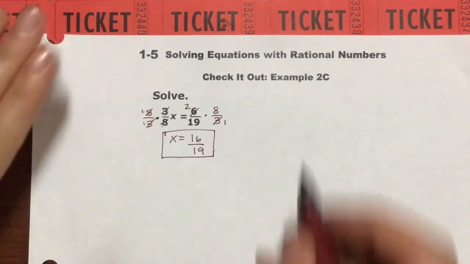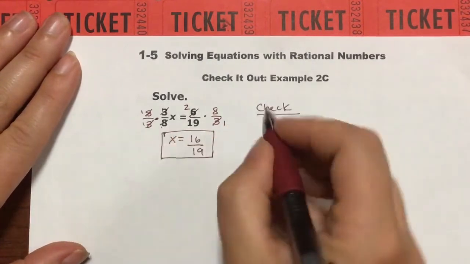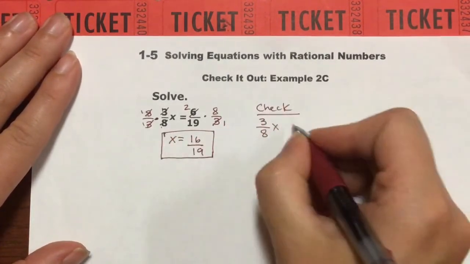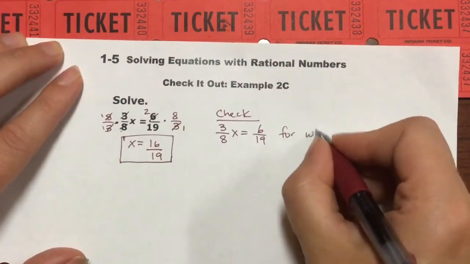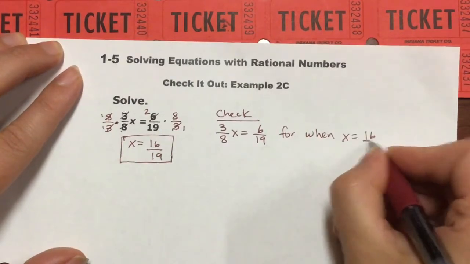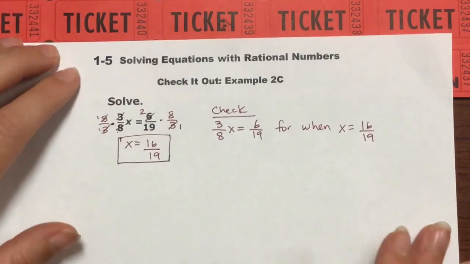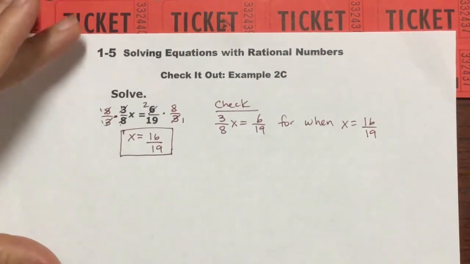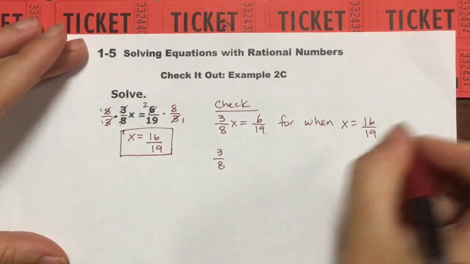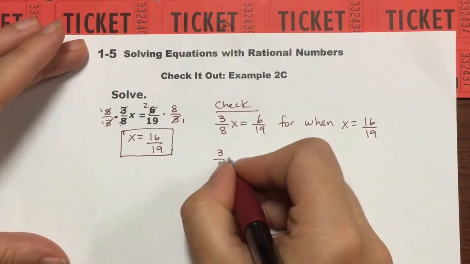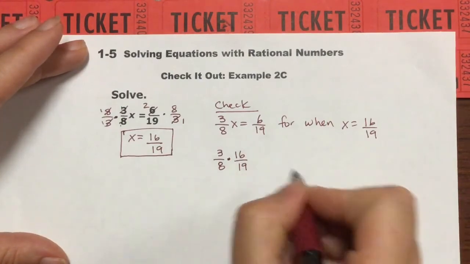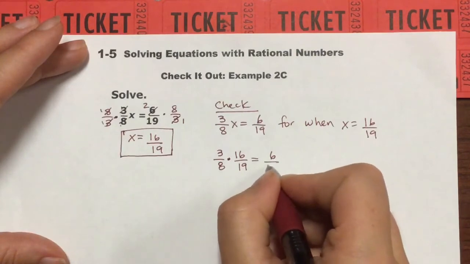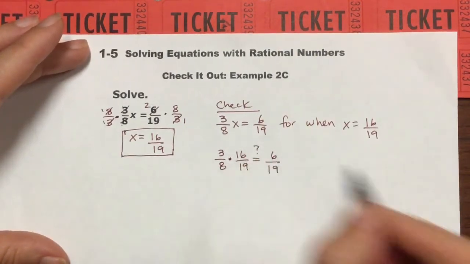Okay, now we're going to check it. We're going to write the original equation, 3/8 x equals 6/19, for when x equals 16/19. This is going to be interesting. Let's see if it works. Okay, we're going to rewrite the 3/8 and substitute the 16/19 in for x, equals 6/19. All right, does that equal? I don't know. We're going to figure it out.